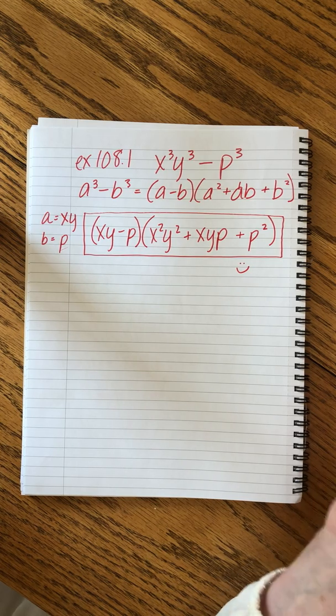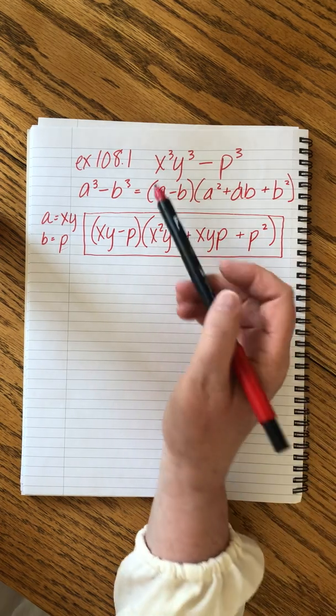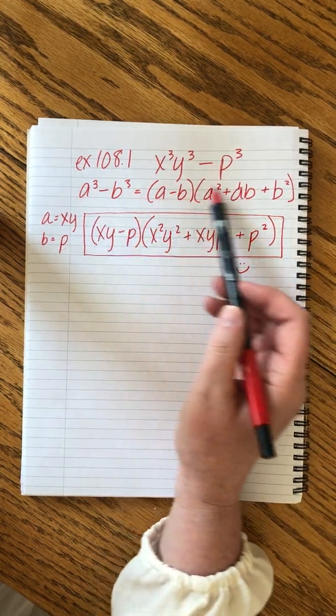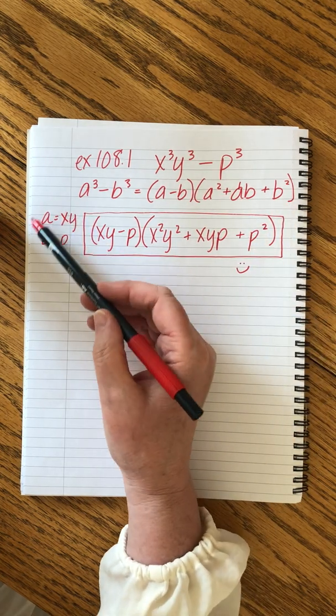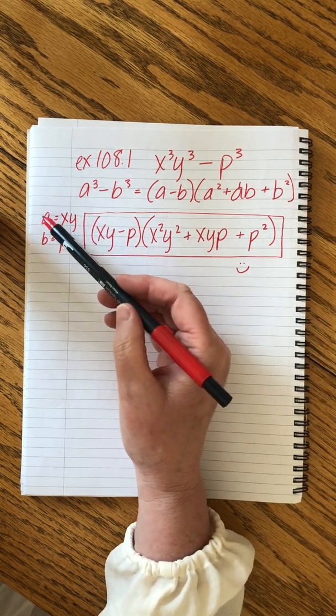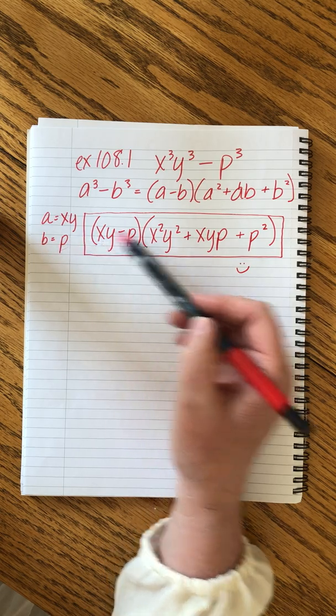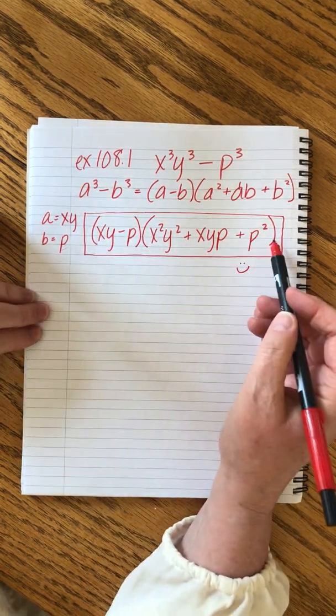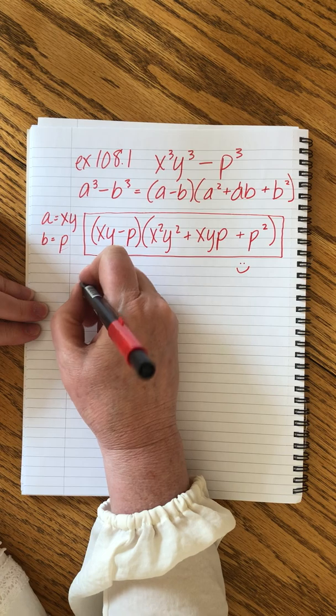That's all we have to do. So you see, there's not a lot of work to this. We recognize the pattern, we write down the formula, and then we identify our values. What is our A, what is our B, and then we just fill in the blanks. The math in this is not too hard. Let's try another one.